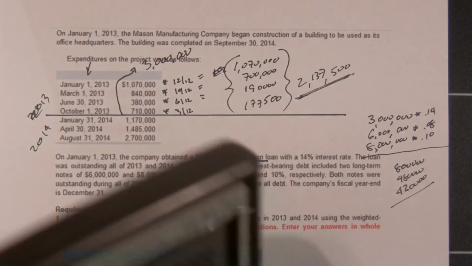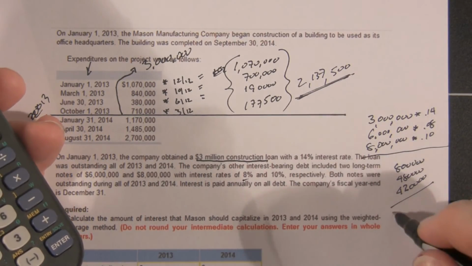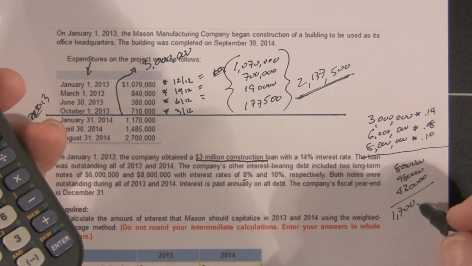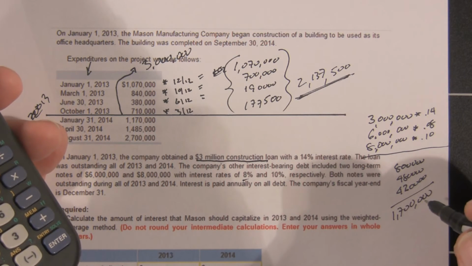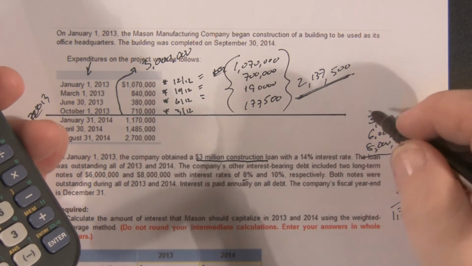Let me do it by hand, it's easier. 1,700,000. And if we add up all of this, that's 17 million.